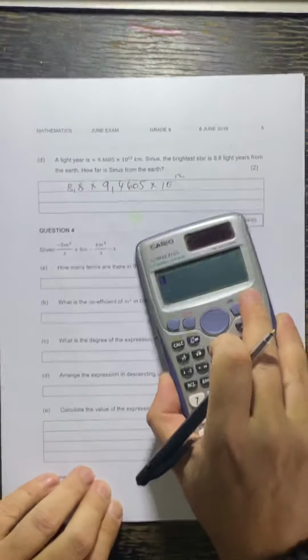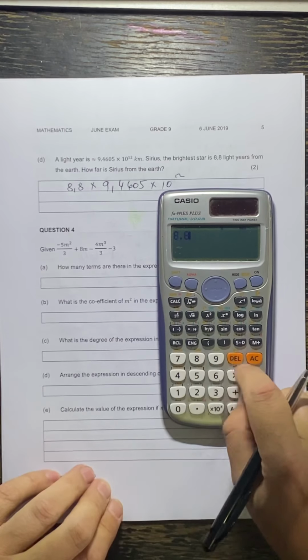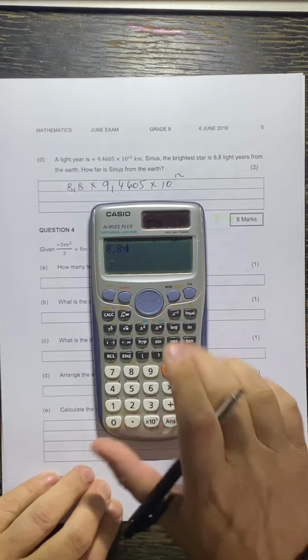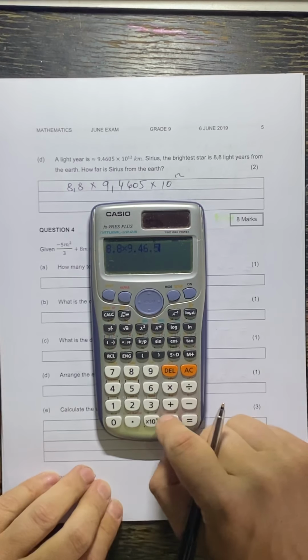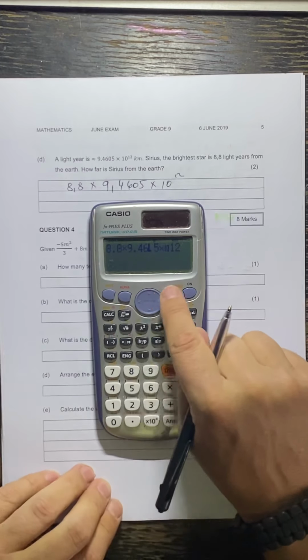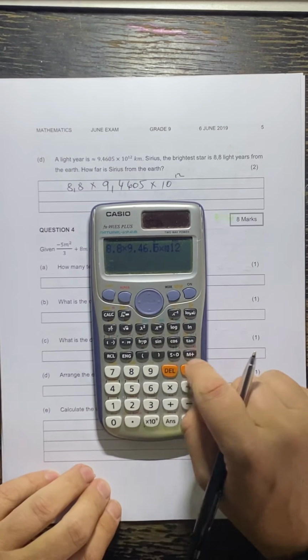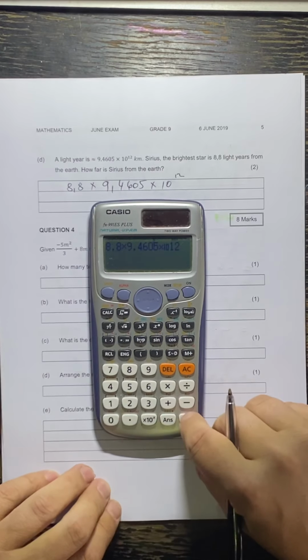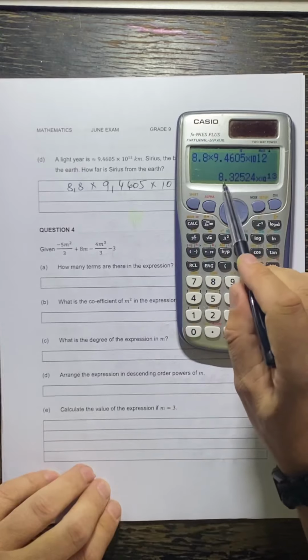Just put it on your calculator. So 8.8 multiplied by 9.4605 times 10 to the 12. I've put a syntax error here because this is supposed to be a 0. And there's your answer there. You see, it gives it to you like that.